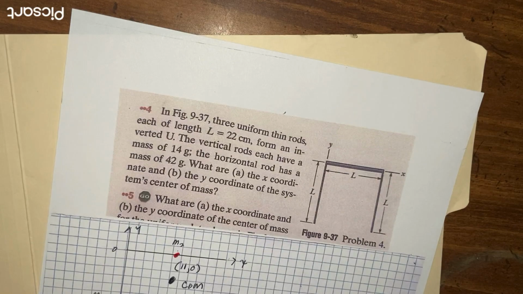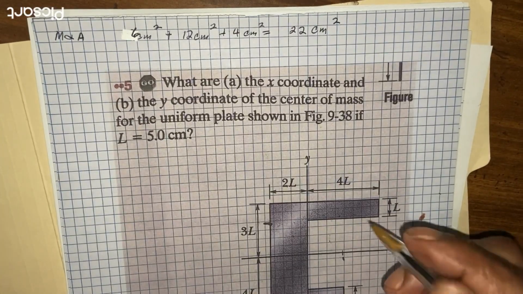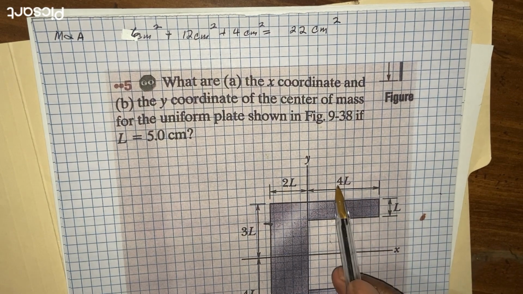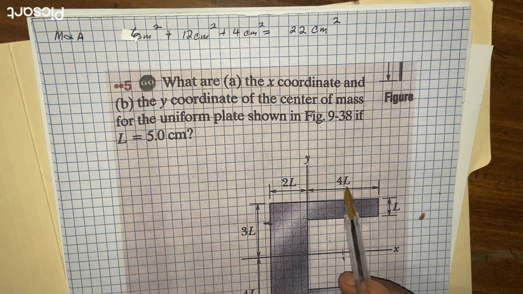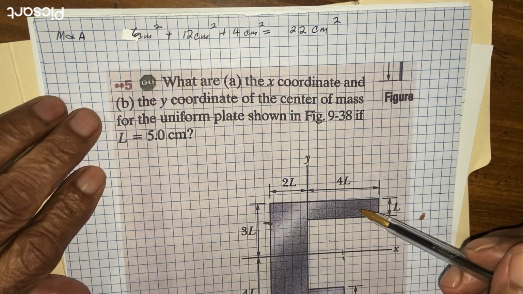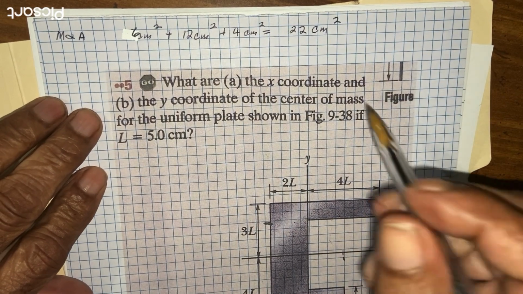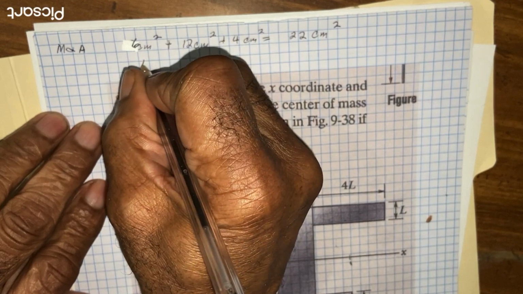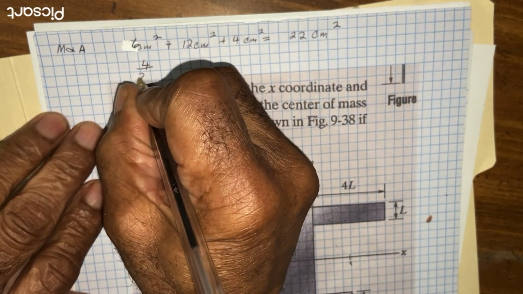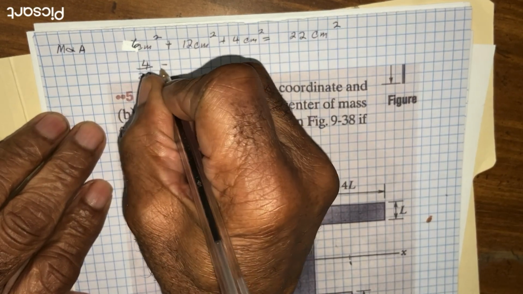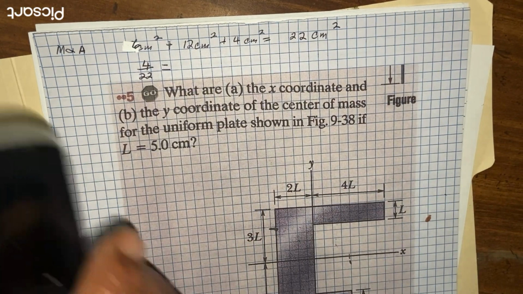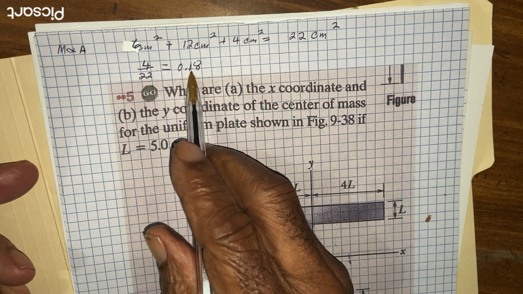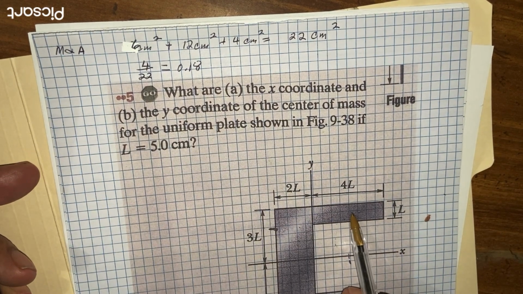And now for each piece, like this one is 4, we will put that over 22 centimeters squared. So 4 over 22 is going to equal 0.18. That's for this section here.